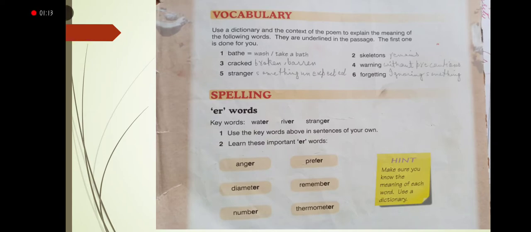And next is our vocabulary. In this part, you have to consult a dictionary and write the meanings of these words. Number 1 is bathe, B-A-T-H-E. Keep in mind how I am pronouncing it: it's bathe, not bath. Bathe is actually the verb of the noun bath.